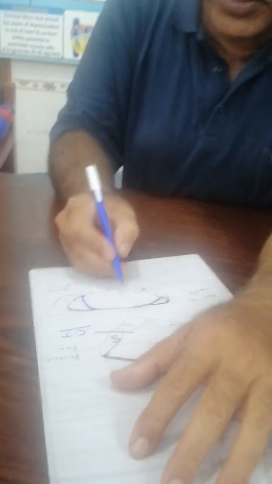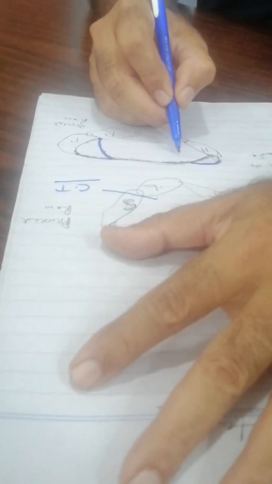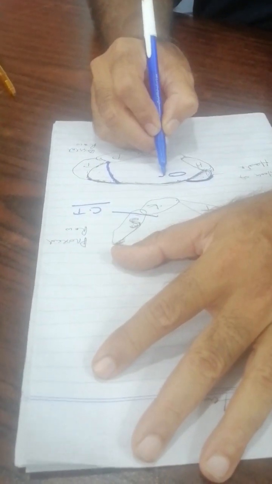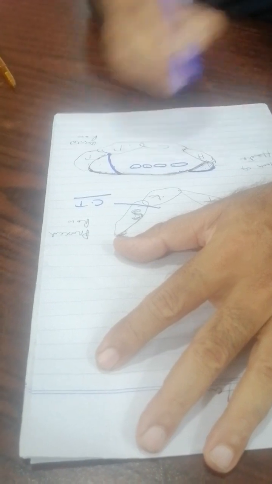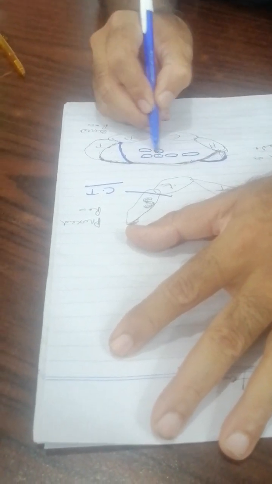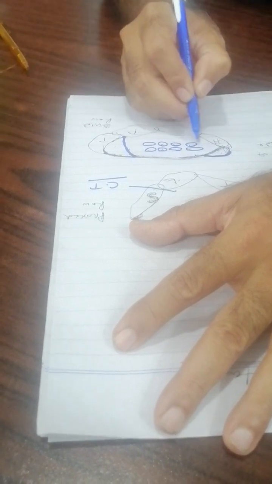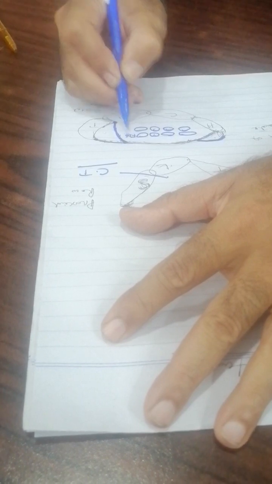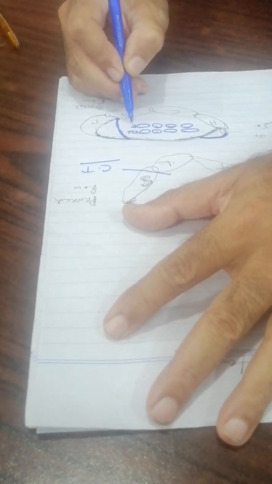Towards the digits means that in the superficial group we have flexor digitorum superficialis. In the deep group we have flexor digitorum profundus. Each one has 4 tendons. So we have 4 tendons: 1, 2, 3 and 4. Then 1, 2, 3, and 4. This is FDS. This is FDP.